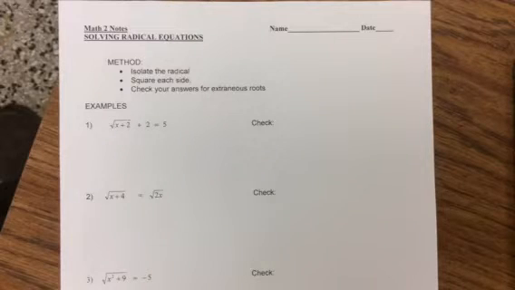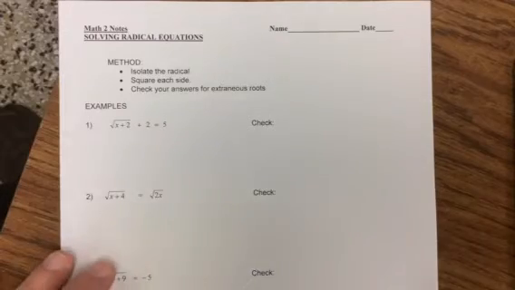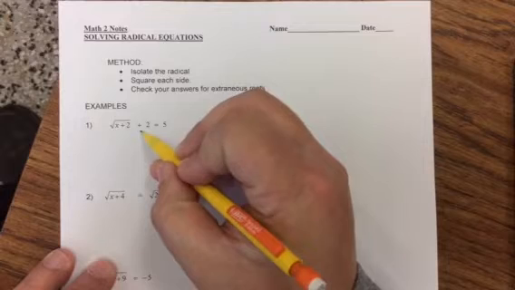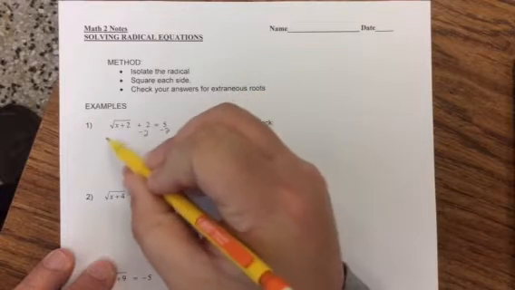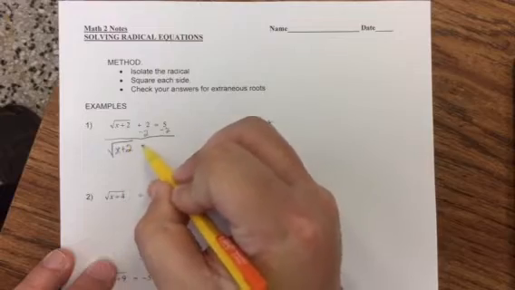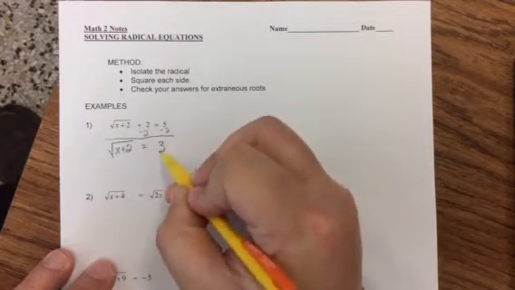This one we're going to solve. There's an equal sign. So you can do this two ways. You can do it longhand, or you can do it straight calculator. Desmos works too. If you want to do it by hand, you want to get this square root by itself. So we're going to subtract 2, subtract 2. Now I've got the square root of x plus 2 should equal 5 minus 2, which is 3.